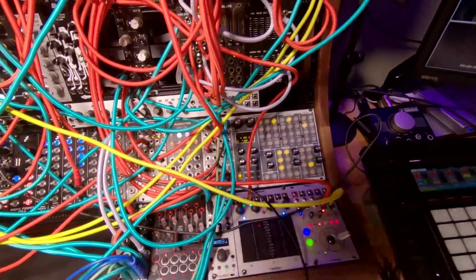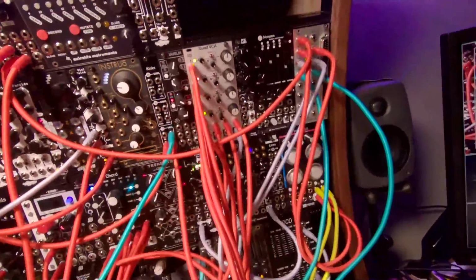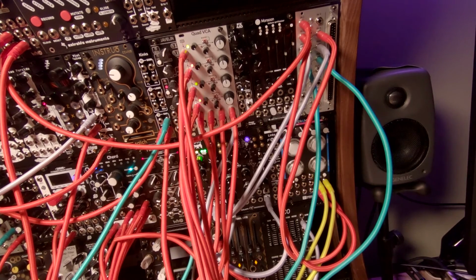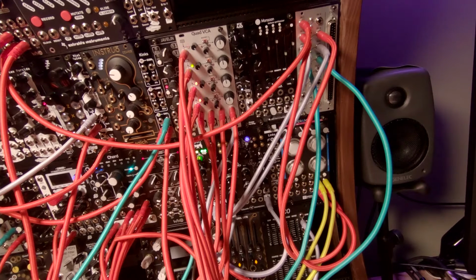and you can even see this better if I pan up and show you the quad VCA. You can see how it jumps around. Or it stops almost entirely. So something around here is about where I had it originally, so we'll keep it there for now.